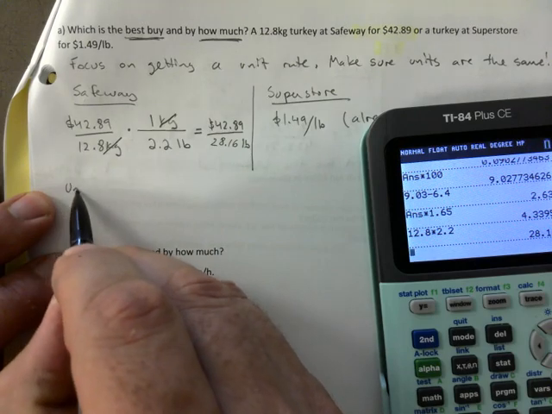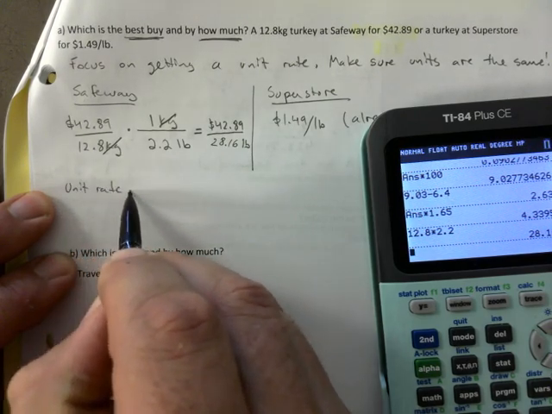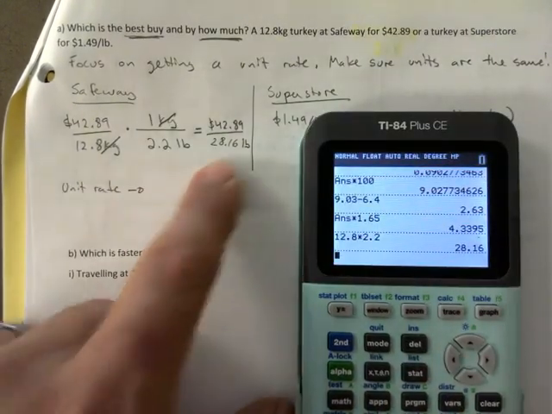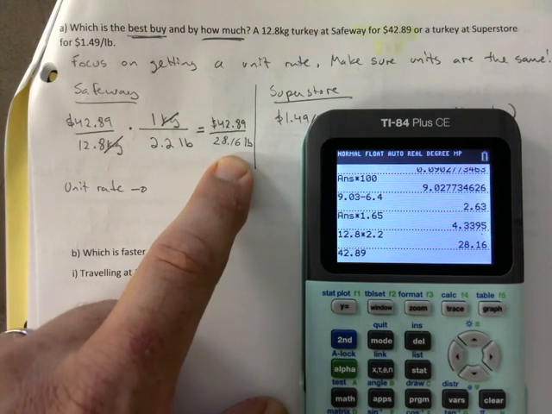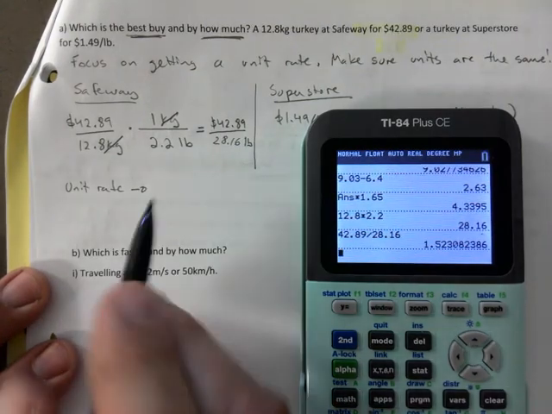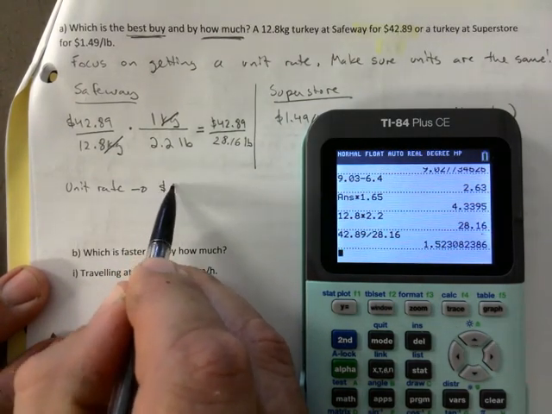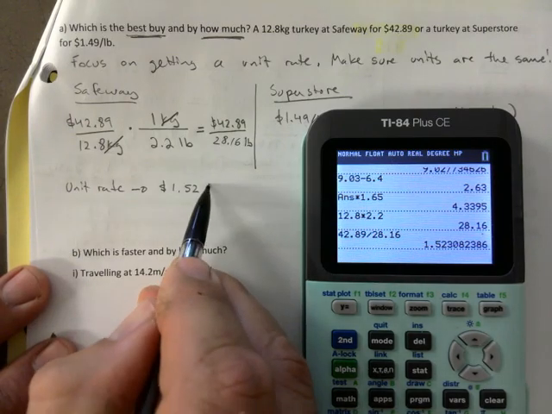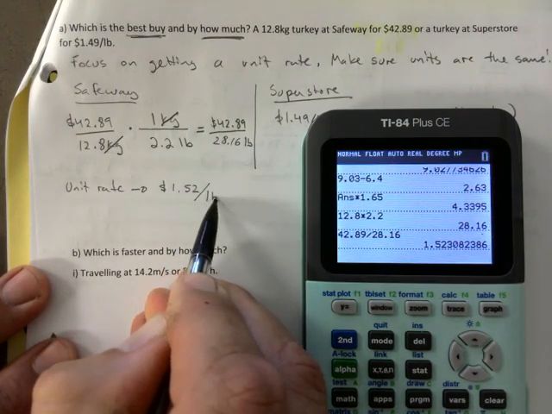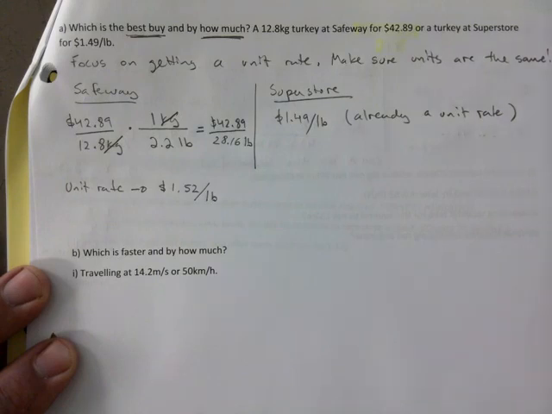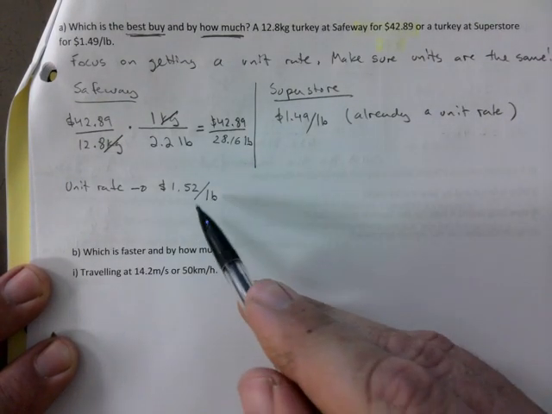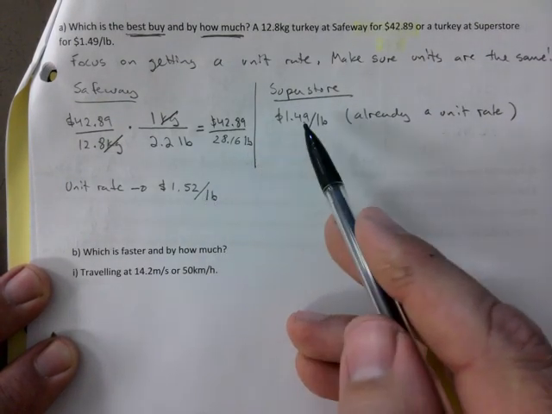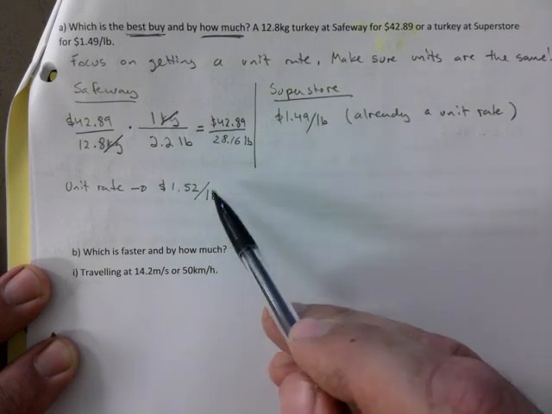The unit rate would be 42.89 divided by 28.16, and that is what you want. You get $1.52 per pound. Now we're talking. Now both are unit rates and both are in pounds.